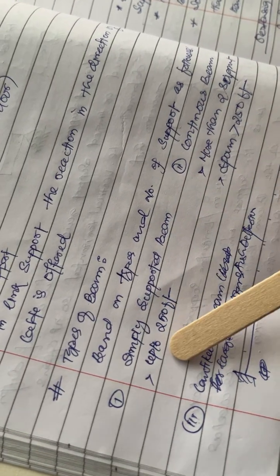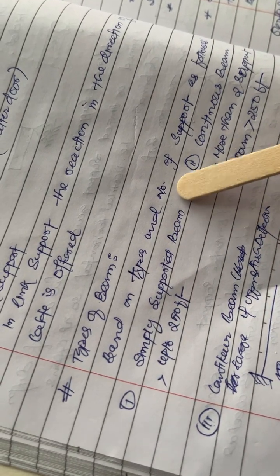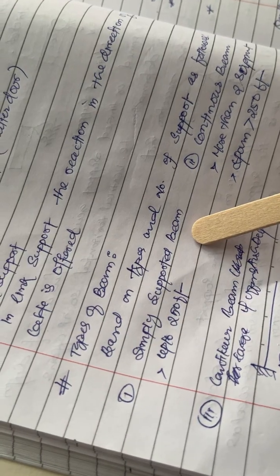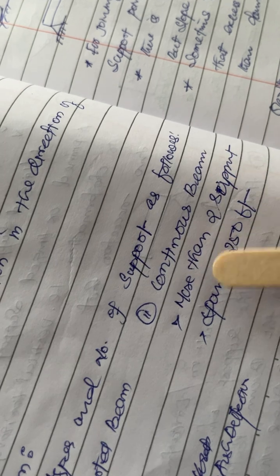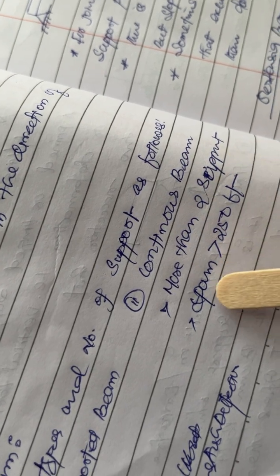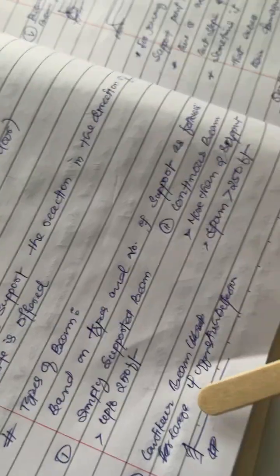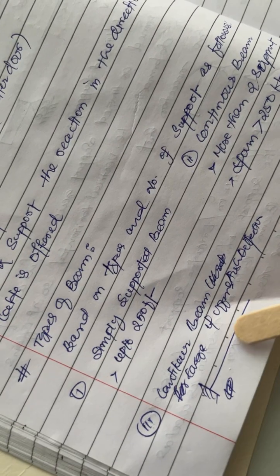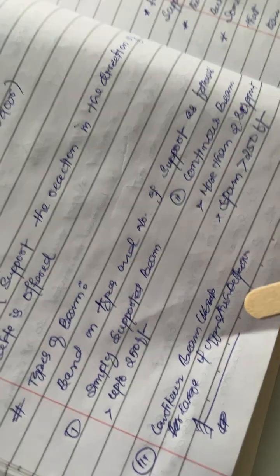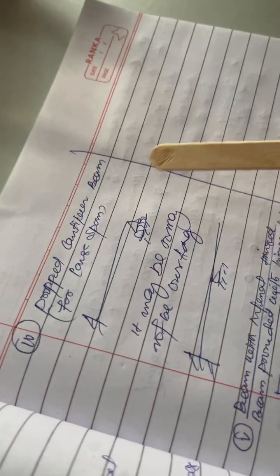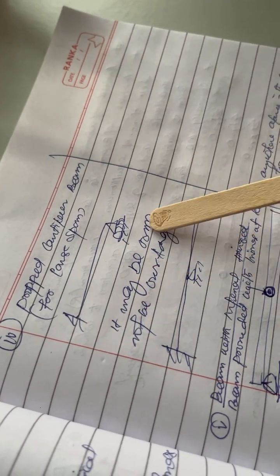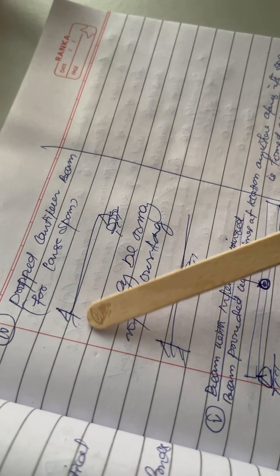Simply supported beam, it can be classified based on the type or the number of supports. If you say simply supported beam, it's up to 250 feet, and if it's a continuous beam, with more than two supports, the span will be greater than 250 feet. And for cantilever beam, this is my cantilever beam. It is used for large deflection. Propped cantilever beam is used for the large span. Propped cantilever beam or cantilever beam, you can see the difference in a propped cantilever beam.